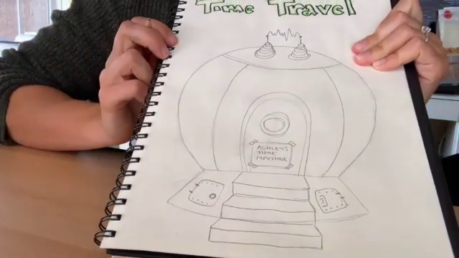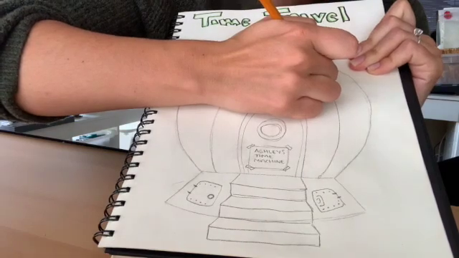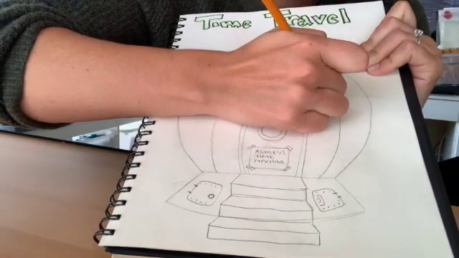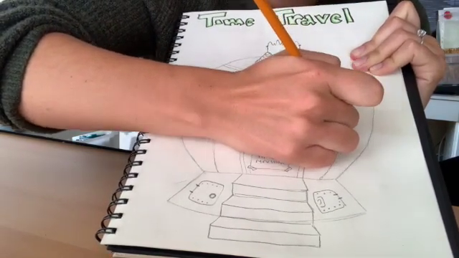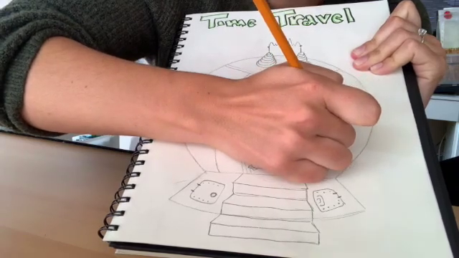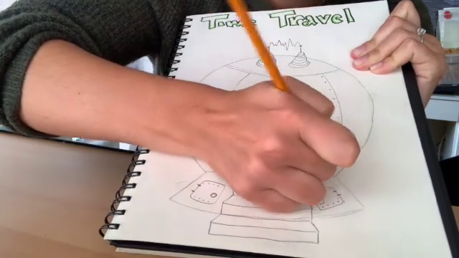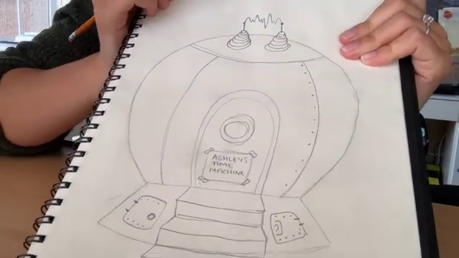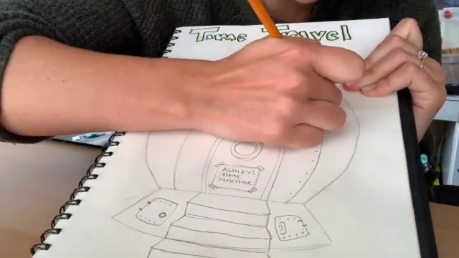Like that. And if you want to put dots going down to show where it's bolted in, if it's bolted together, like that. You can do it on both sides.